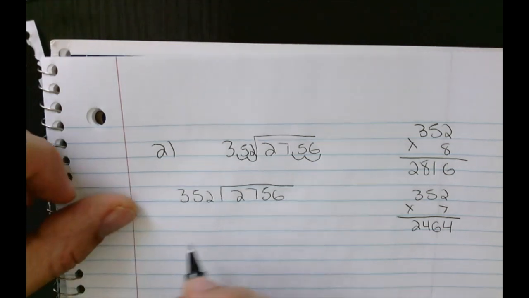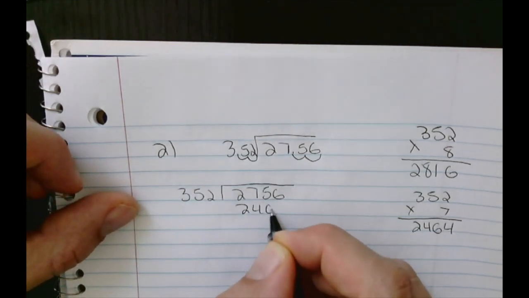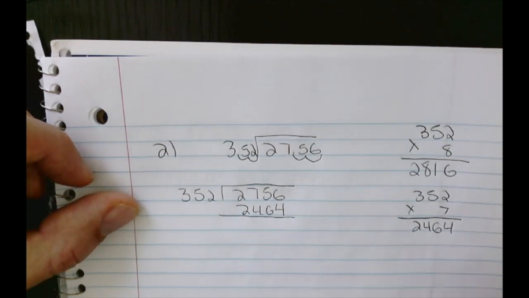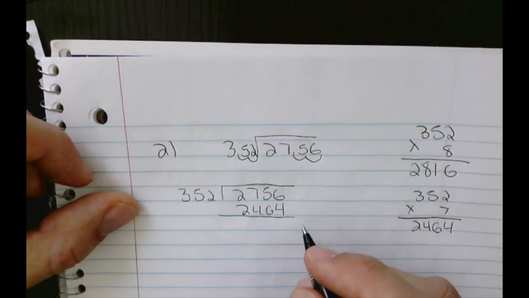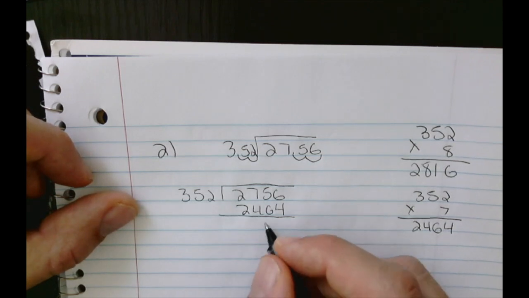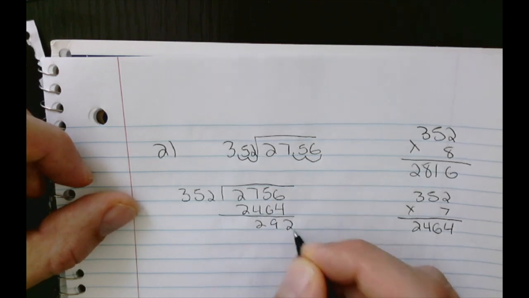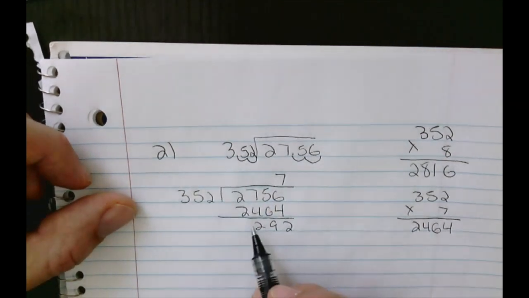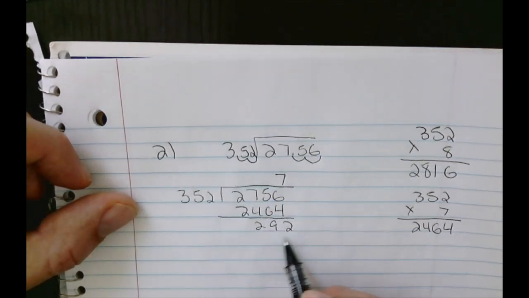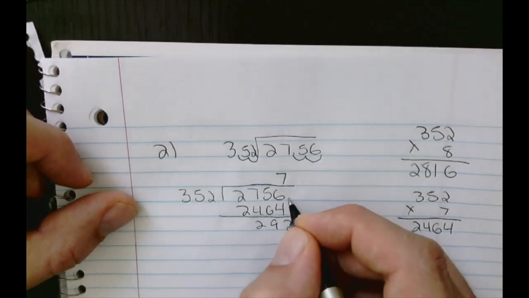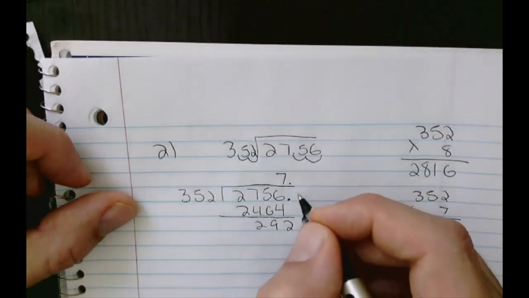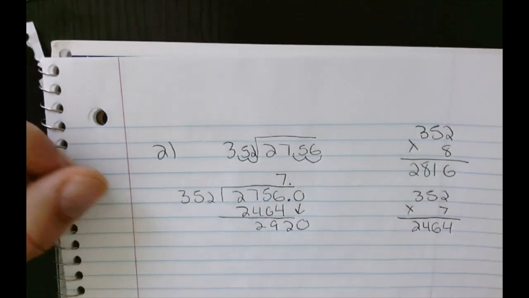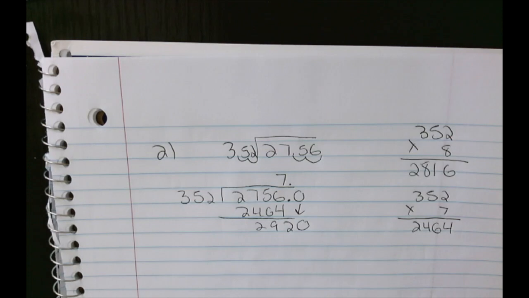So we're going to write the 2464 underneath. Then we subtract. 2756 minus 2464 is 292. I'm going to place the 7 over here. Now, notice we have a large remainder, so we can add a decimal here and here, as well as add a 0 here. We bring our 0 down, and now we have 2920.